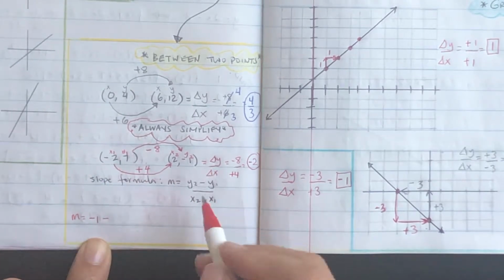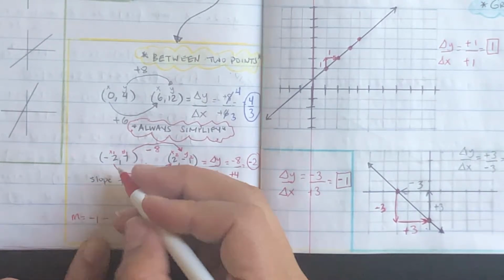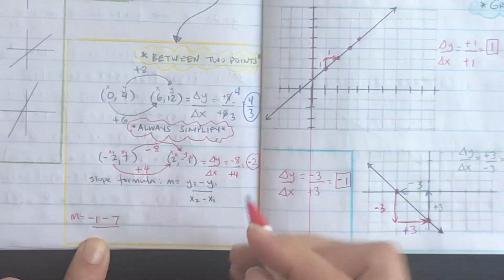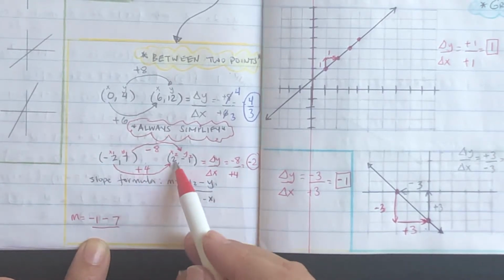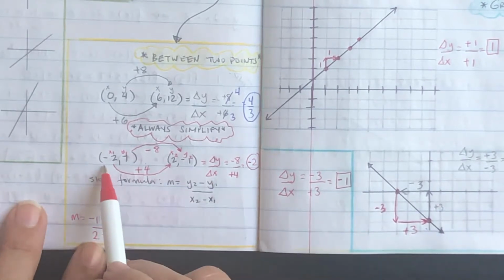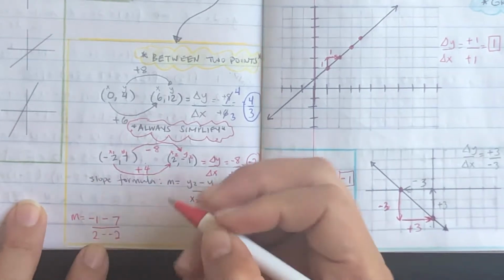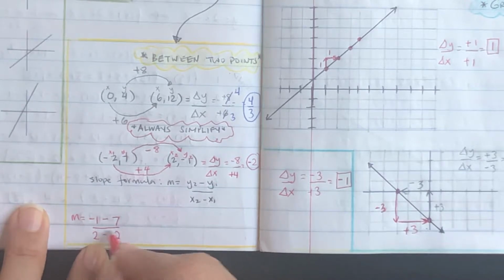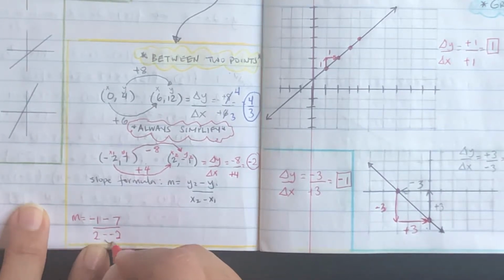Minus y1. What's y1? Positive 7. Over x2. What's x2? Positive 2. Minus x1. What's x1? Negative 2. Okay, so let's take care of these signs. What is this going to do? Because we can't have two signs next to each other. This is a good thing.